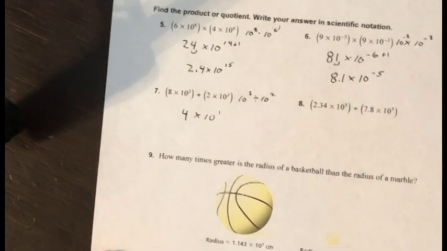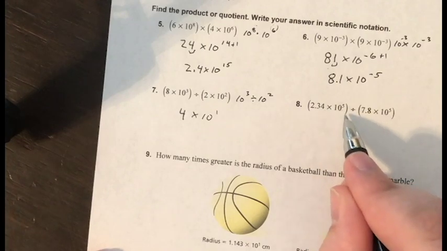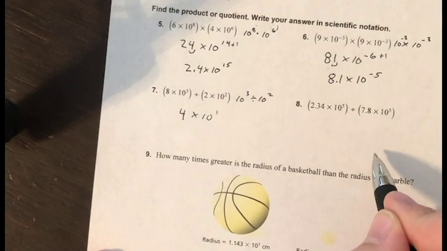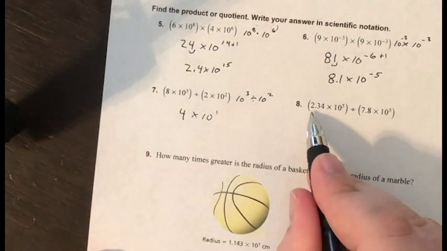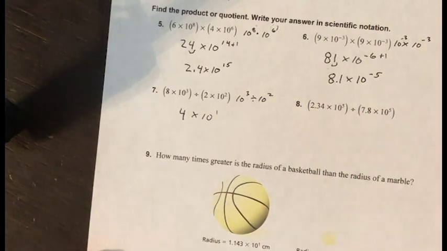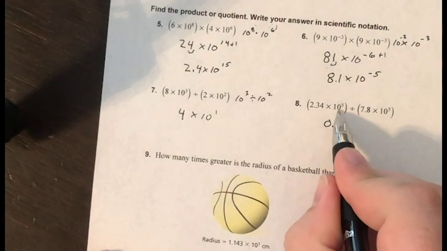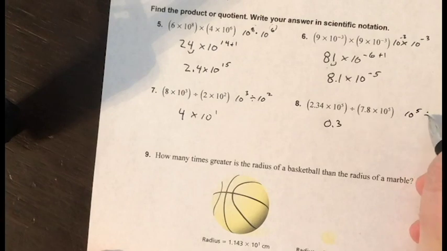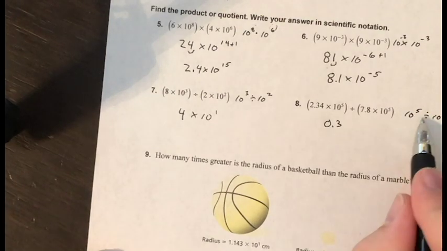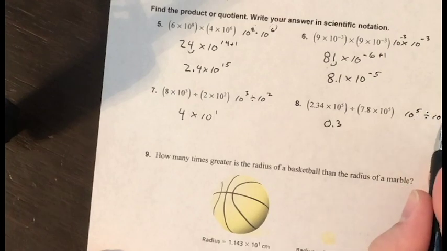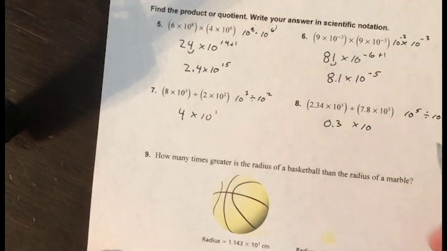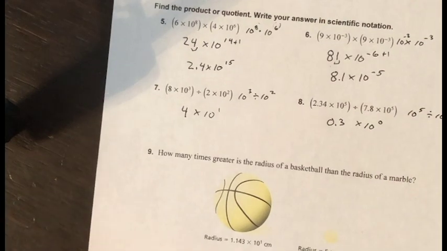Let's do the next one. All right, I have 2.34 times 10 to the 5th divided by 7.8 times 10 to the 5th. All right, well, I'm going to go ahead and divide here. 2.34, I'm going to use my calculator here, 2.34, and I'm going to divide by 7.8, and I get 0.3. Well, that was not as bad as I thought. All right, and then I have 10 to the 5th being divided by 10 to the 5th. Well, since they're being divided, that means I'm actually going to subtract my exponents, and I'm going to get 10 to the 0 power.